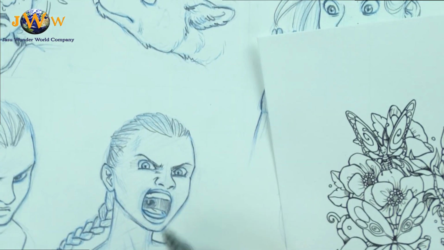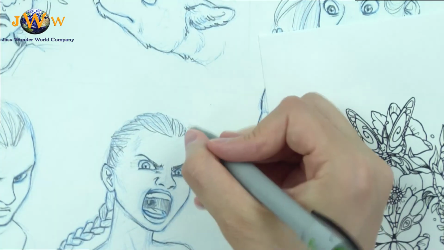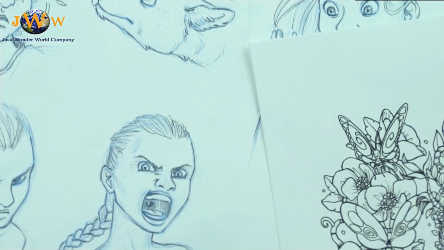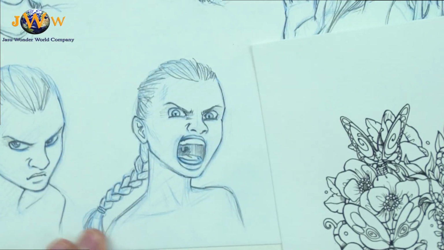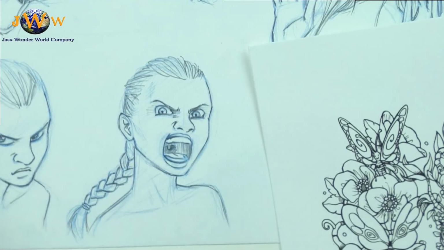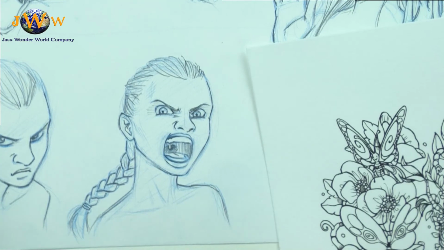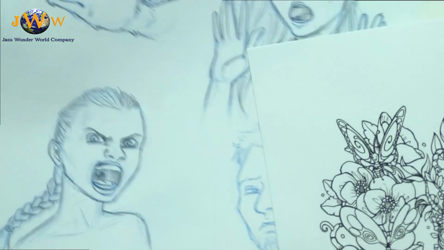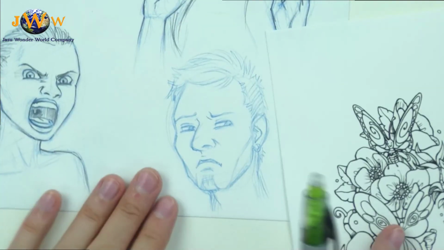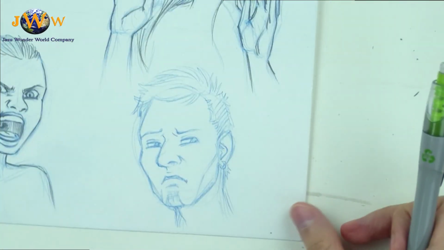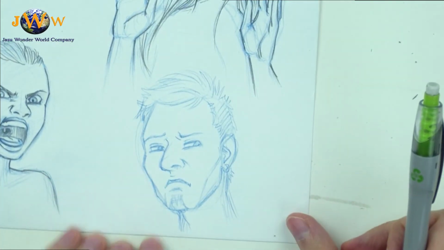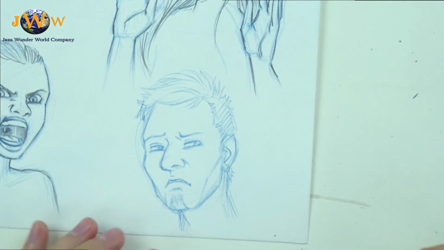Now this girl looks like she's about to turn into a werewolf or something. Well, at least, oh, am I escaping from the camera? At least you can say she's angry. So the last one is this random funny guy here, and he is representing disgust.